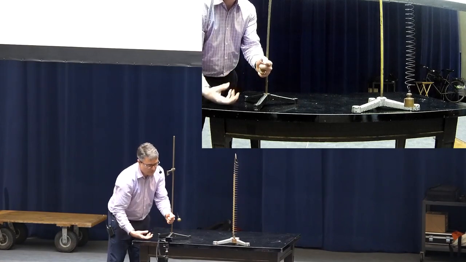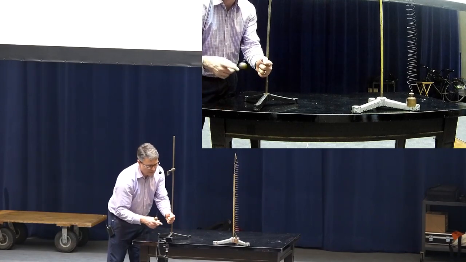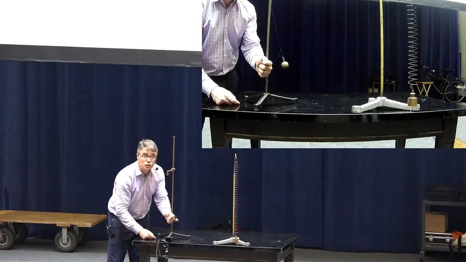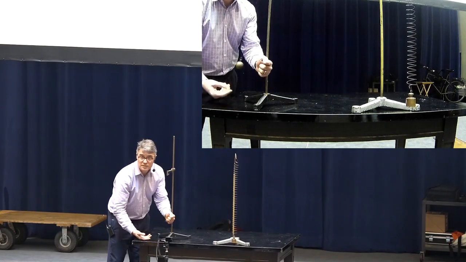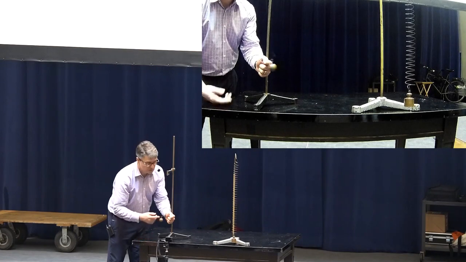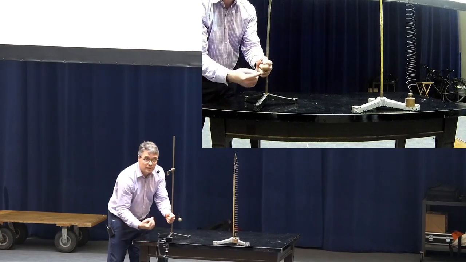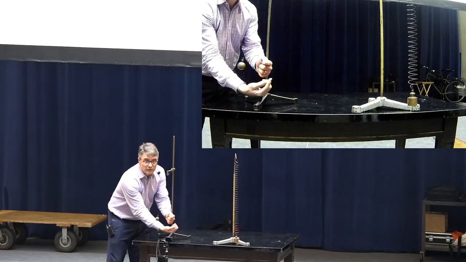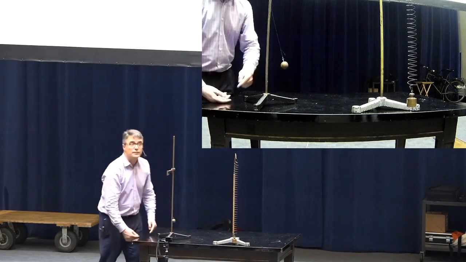If I let it go, what's weird is that when it gets back to equilibrium, it doesn't stop. It overshoots because it's got some speed at that point. So it stops accelerating at equilibrium, but it keeps going until there's enough force to reverse its motion.